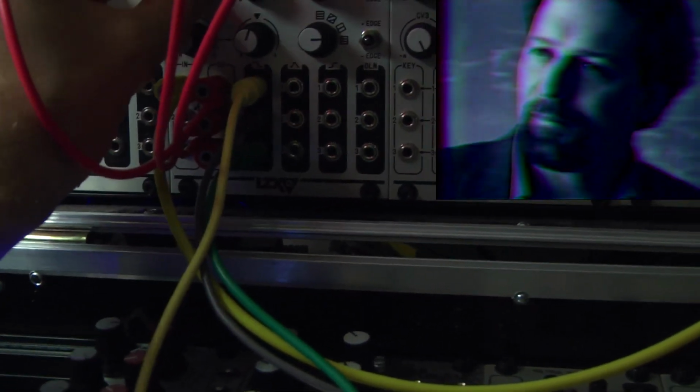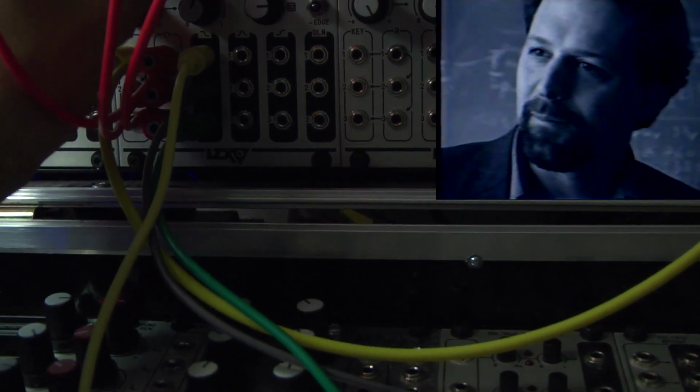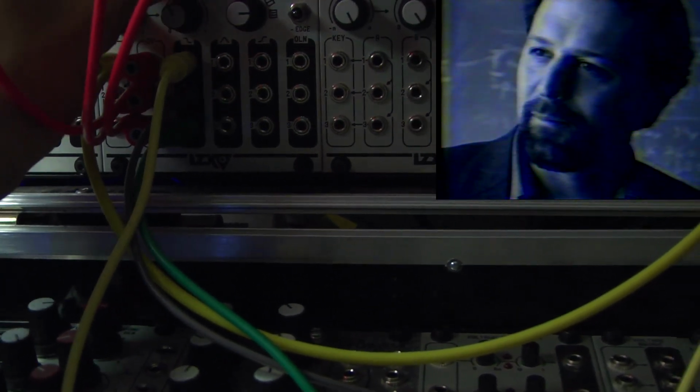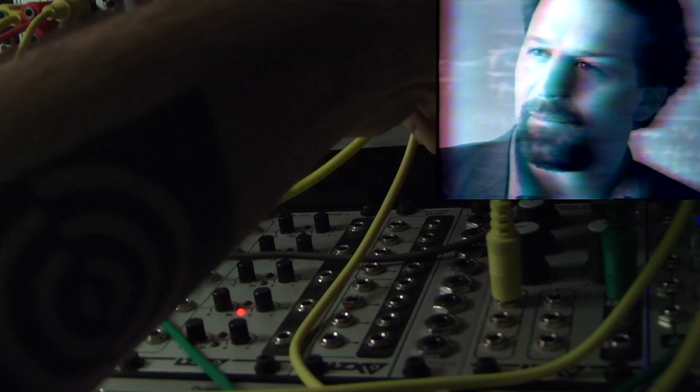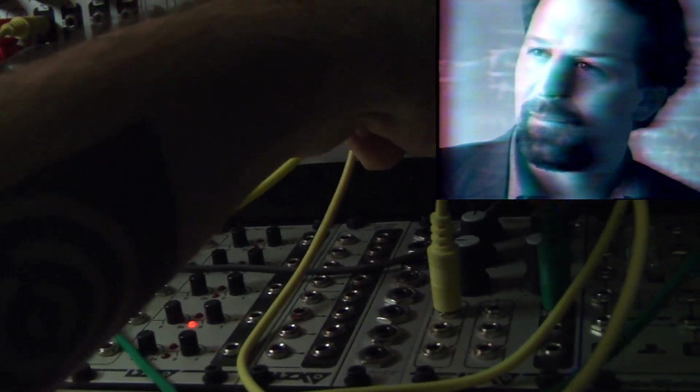I'll bring these CVs down and show you. So there you go. And then I can mix in some of the original again and get some of the brightness back.